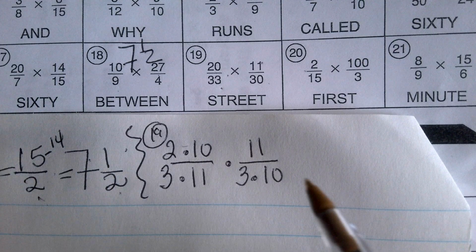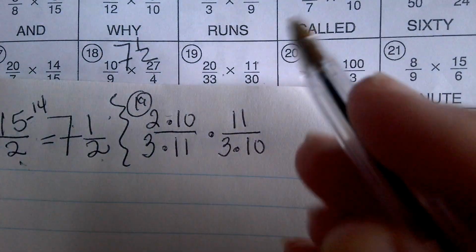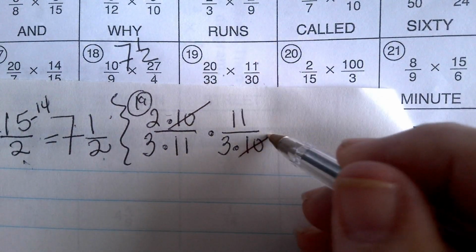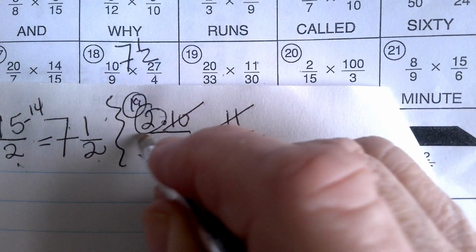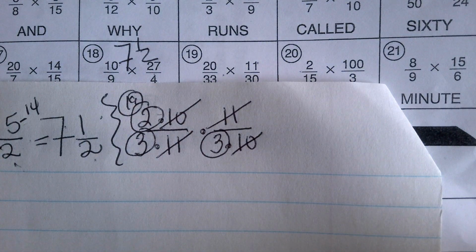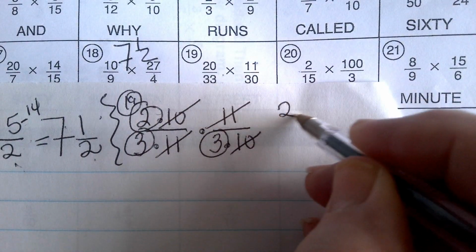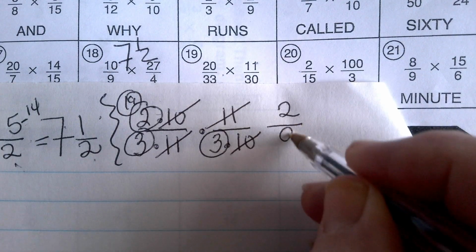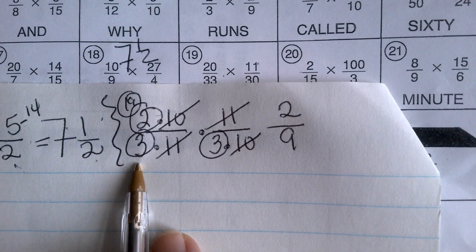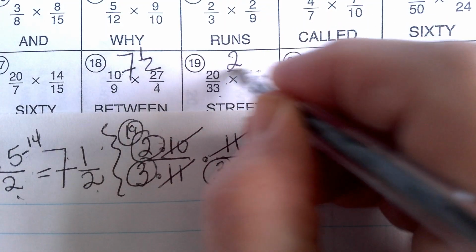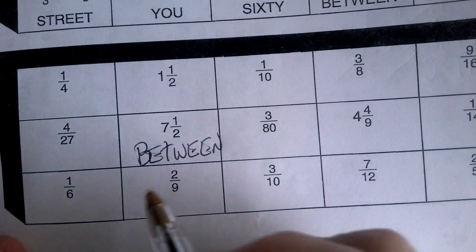Okay. All right. So what can I cross off now? Who knows what I can cross off? The 10 divided by 10. What else? 11 divided by 11. Who thinks they know their final answer? 2 over 9. That's it. Good job. 2 over 9. Is it easier doing the breakup method? Okay. All right, so let's put 2 over 9. I'm pretty sure that's it. And that gets the word street, which is right below this one.